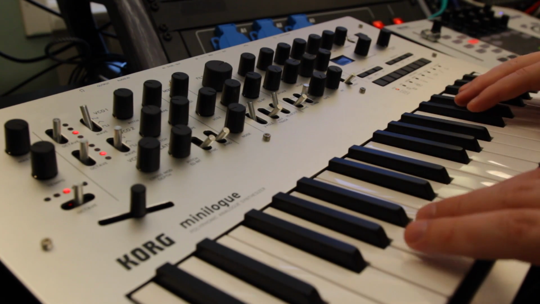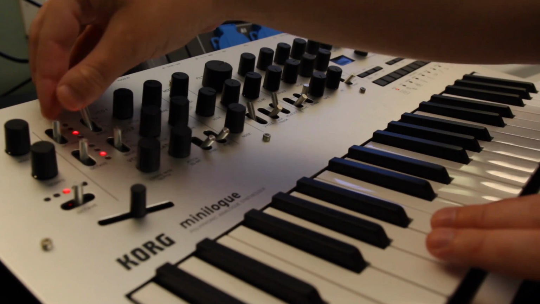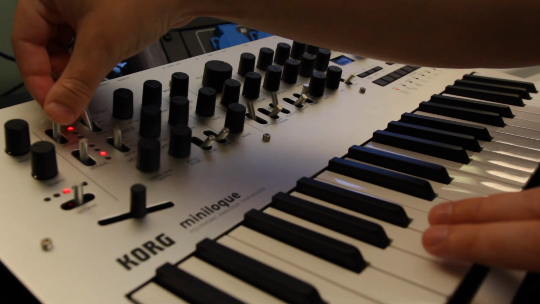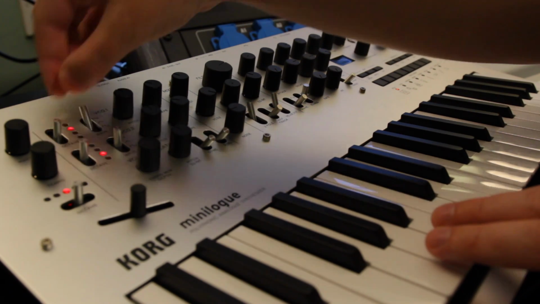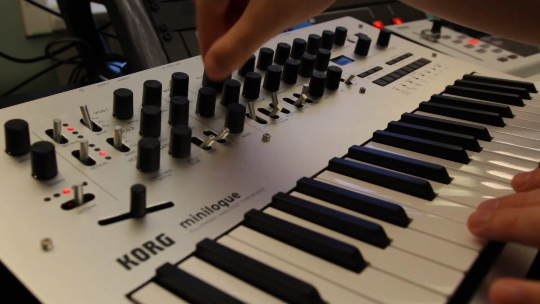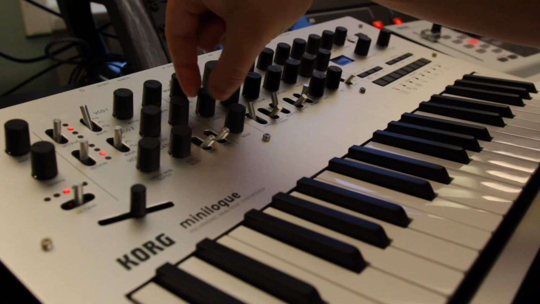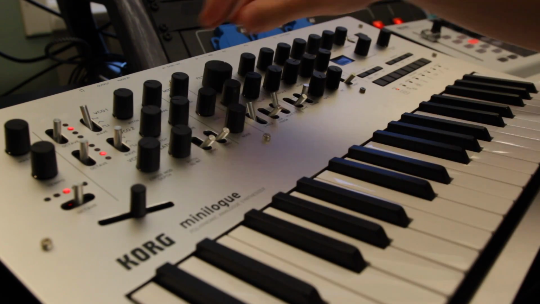So we start here with an initialized preset. And what I usually do is I use the first oscillator here and I pitch it up just one octave, so that when I bring in the second oscillator, I get a broader sound. But we start with the first oscillator.